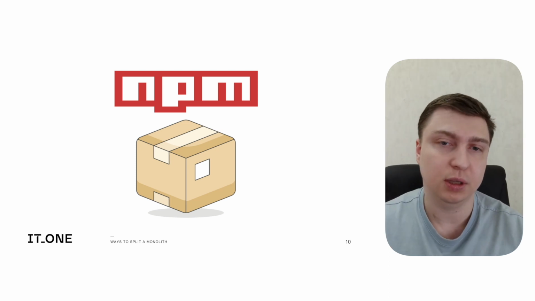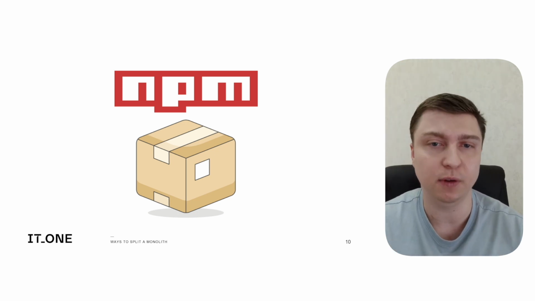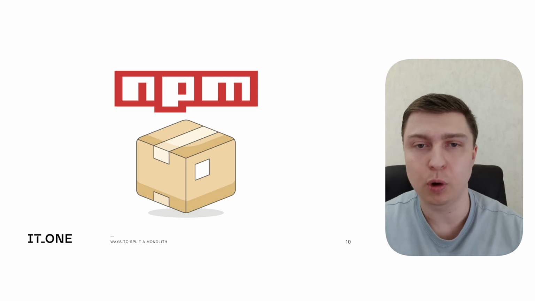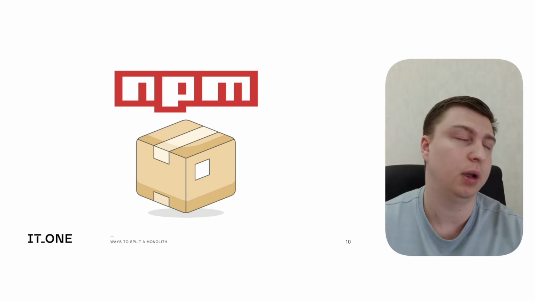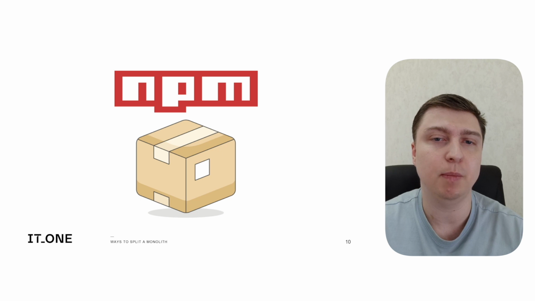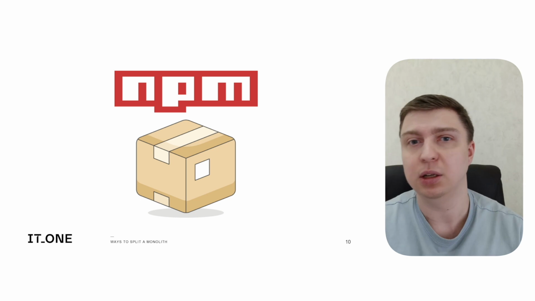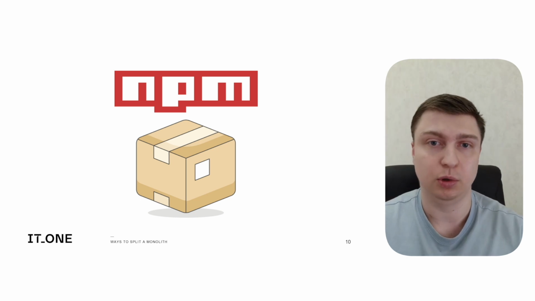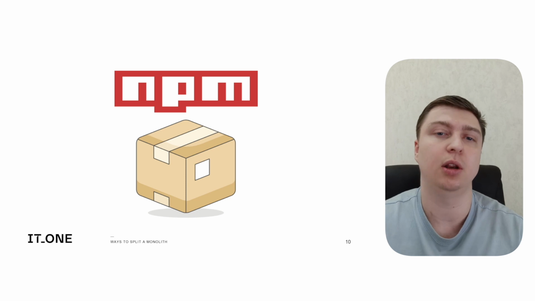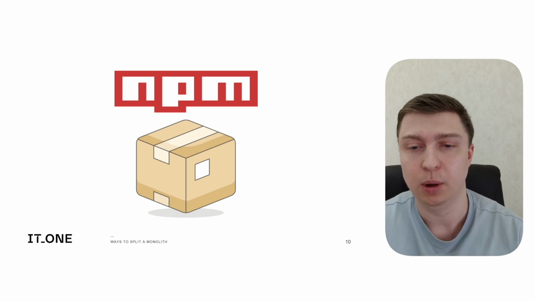Of course, this method has disadvantages. For example, debugging difficulty. If you want to insert a console log in your npm package and test it in your application, you need to change the code, create a build of this npm package, substitute this build in the host application, and only after that run the application, and only then will you see the console log in your console.